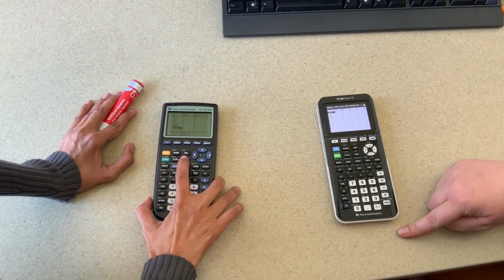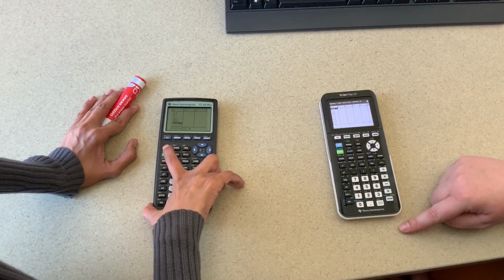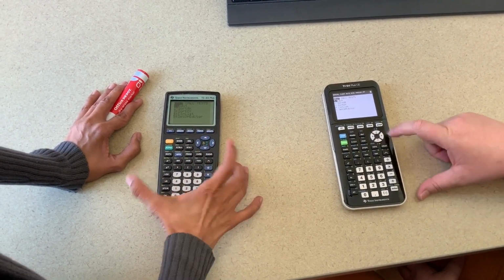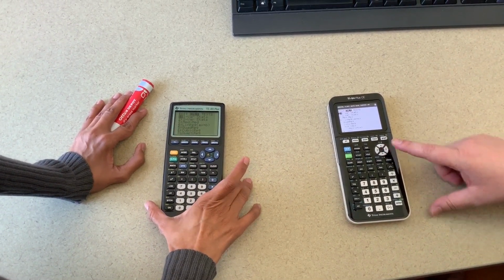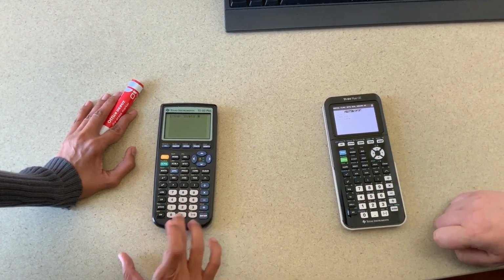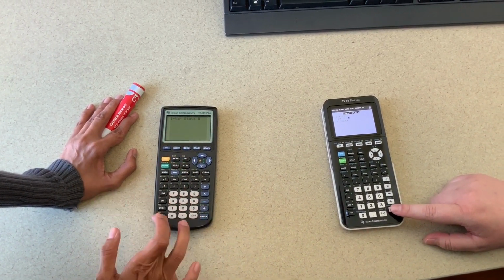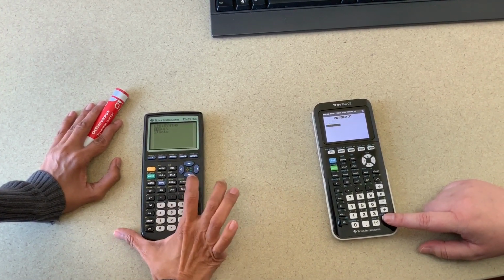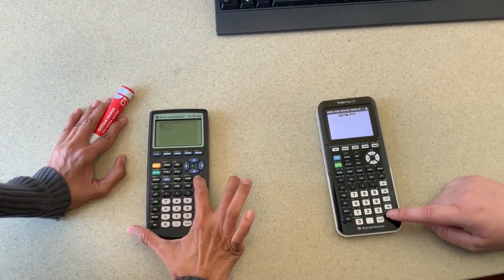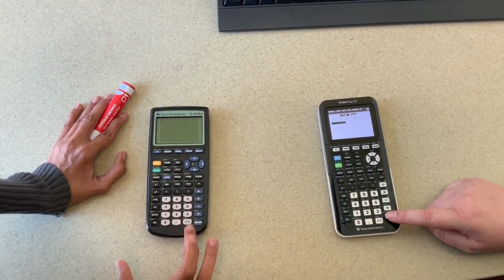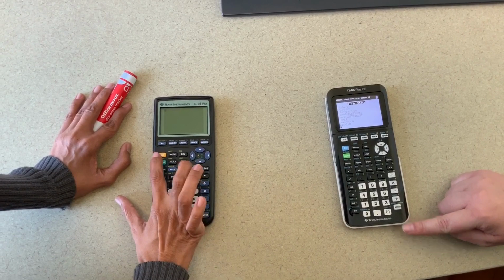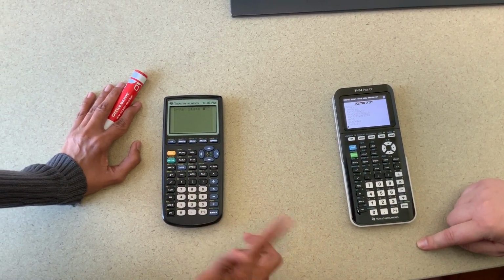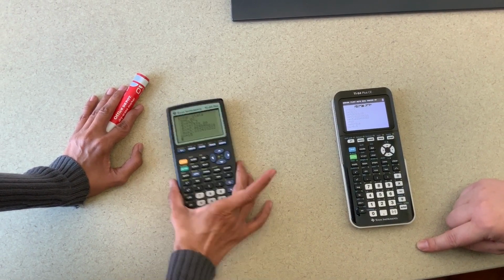Okay, so then we're gonna go second quit, and then we're gonna go stat, and then we're gonna go calc. We're gonna enter, and then we're gonna do line 1, enter. Oh, sorry. Okay, clear it. Sorry about that. Stat again, calc, enter. Oh, here we go.